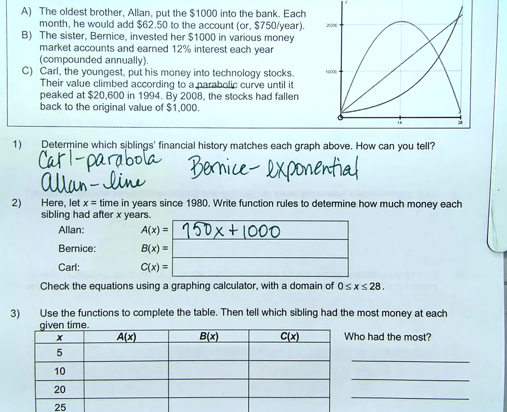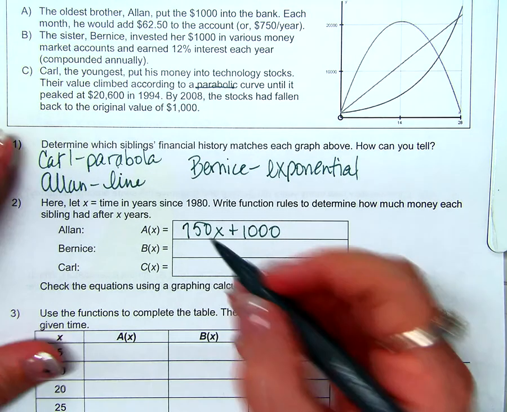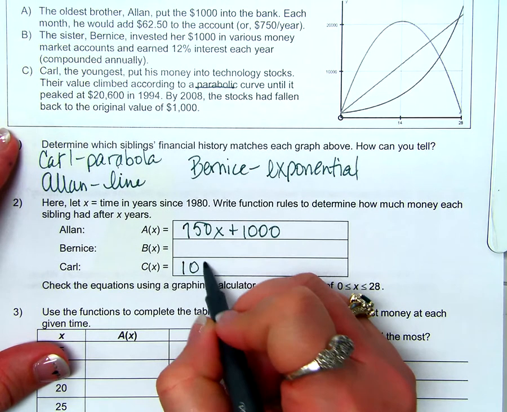Okay? Which one do you think is next easiest, Bernice or Carl? Carl. You think Carl's the next easiest? Okay, so go ahead and tell me the equation of his parabola. Because, I mean, nobody ever asked me, but if they did, I would think Carl's would be the next easiest to write. Because I know he started with $1,000.